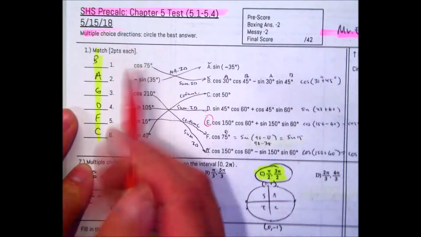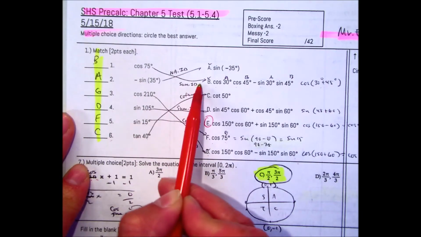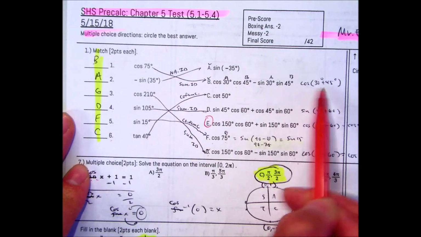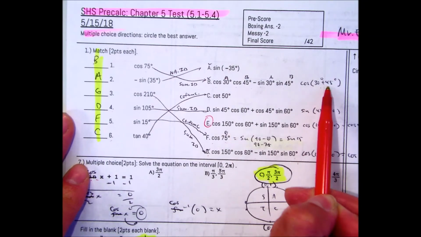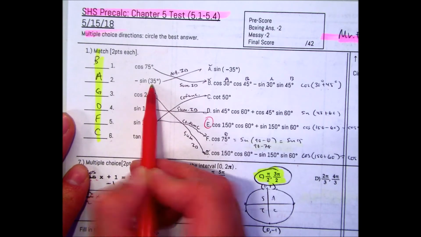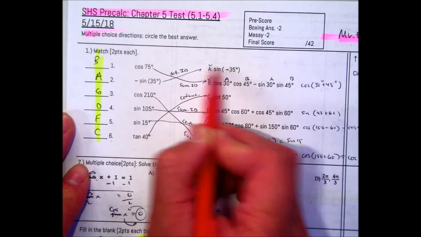Question number 1's cosine of 75 degrees is B. Cos, cos, sin, sin is the sum identity. Change the sign. 30 plus 45 gives you 75. Question number 2, negative sine of 35 degrees is sine of negative 35 degrees. That's the negative angle identity.